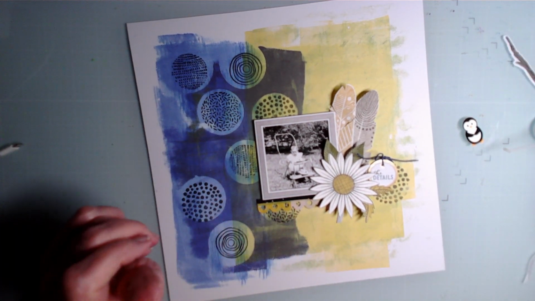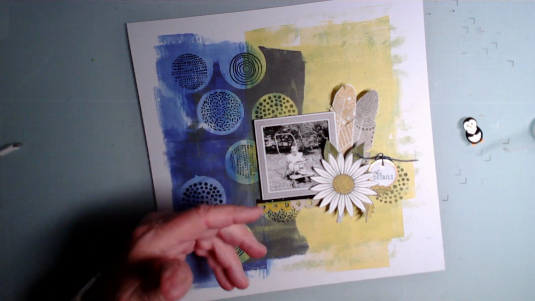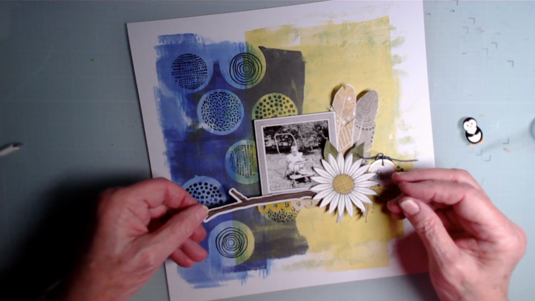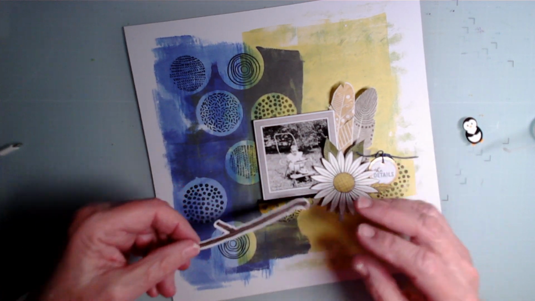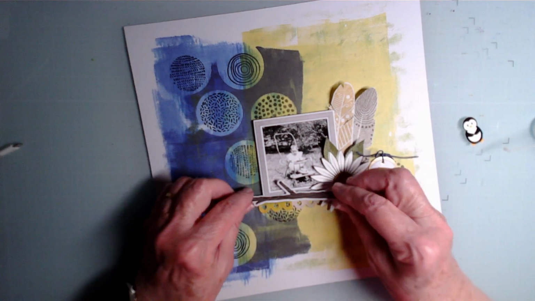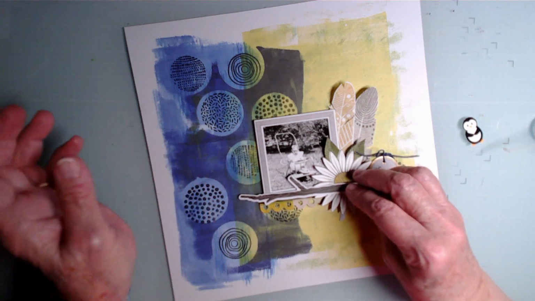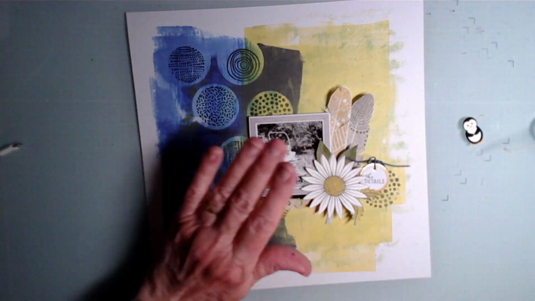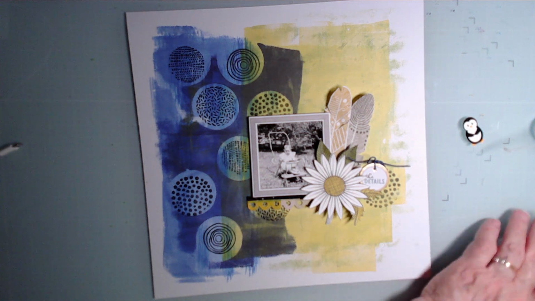I had this branch that I thought I might use, but it's a little too big, and I guess I could do it, but I don't think it adds anything to the page, so I'm not going to use it. Put it up there.